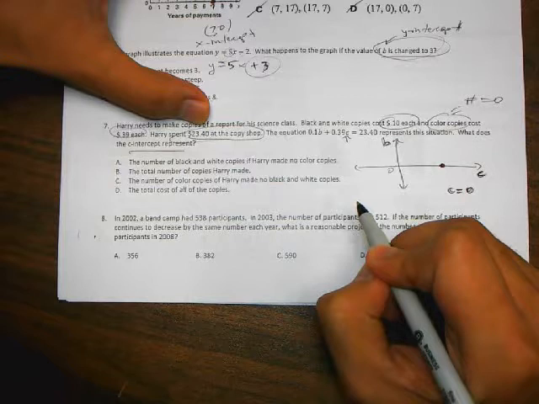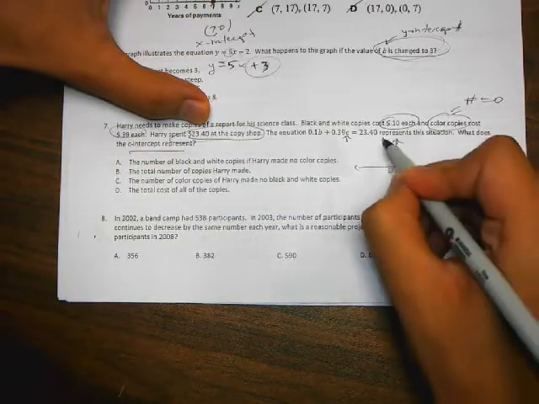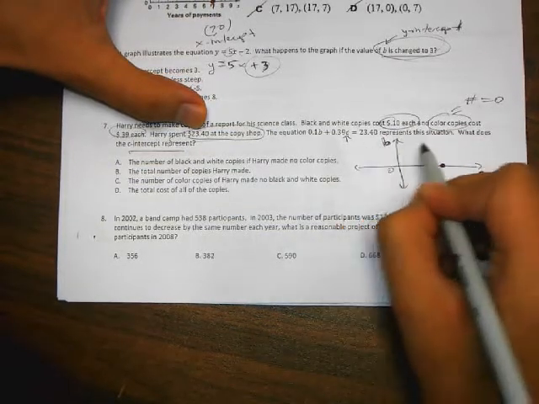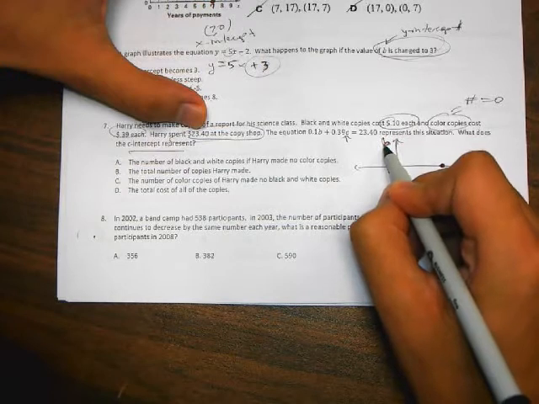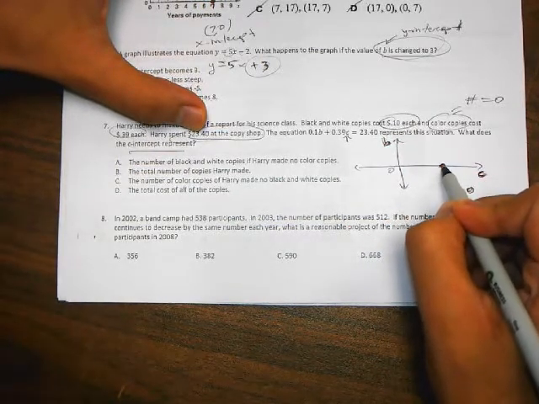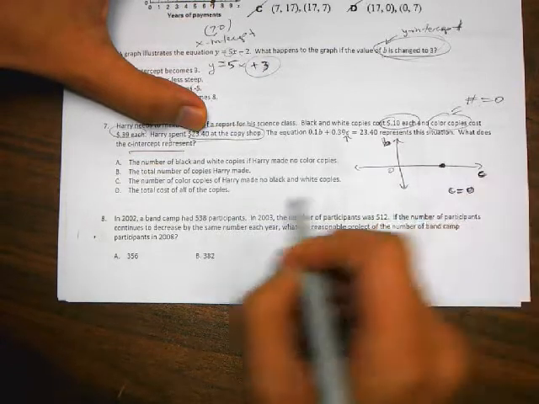Now I have this the other way around. C represents the number of color copies, and B is black and white copies. So he does make color copies, but he does not make any black copies. So no black copies.